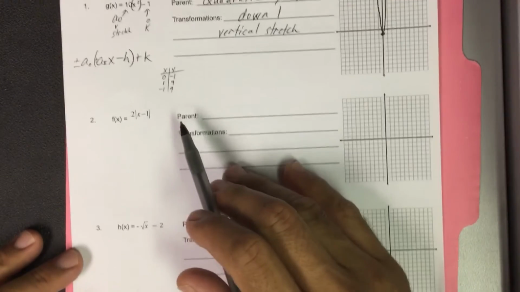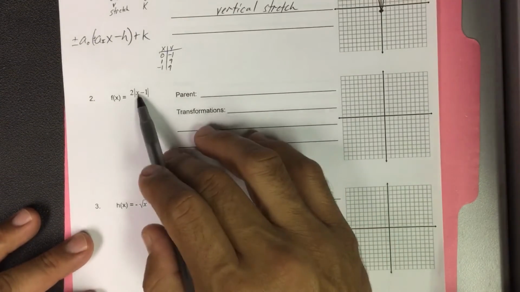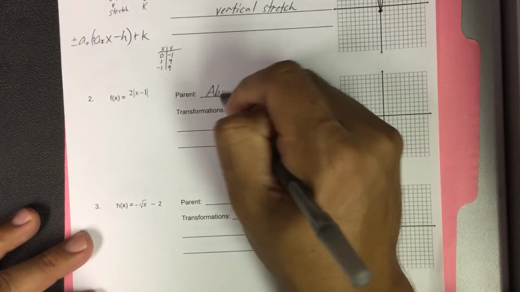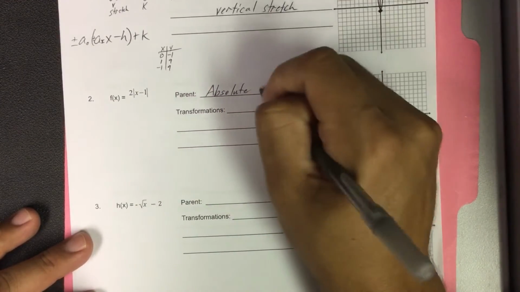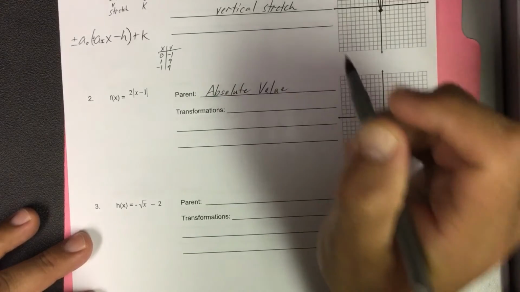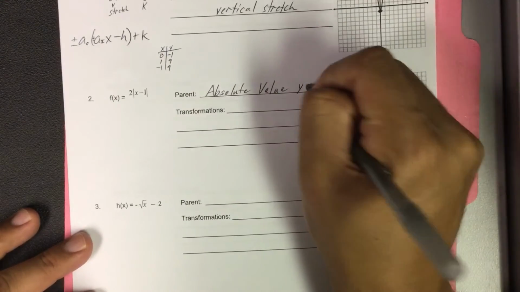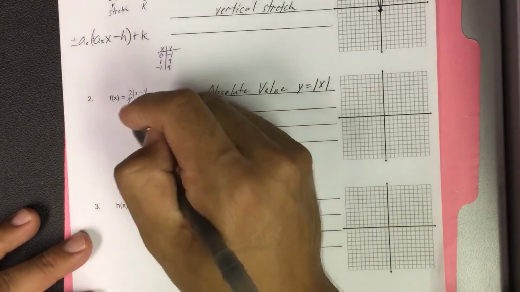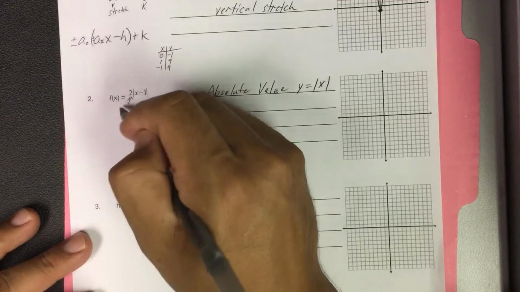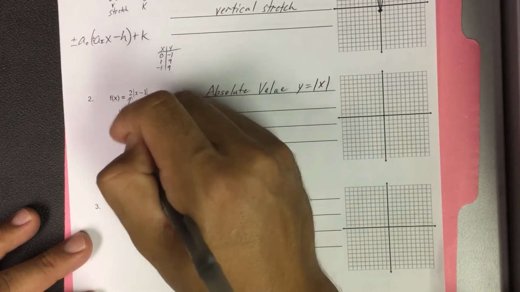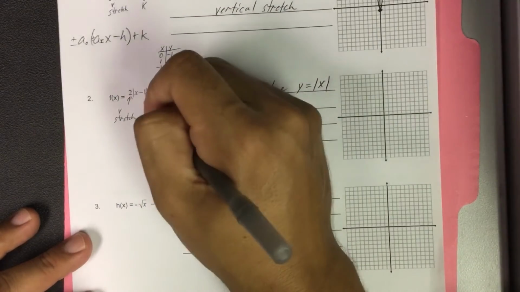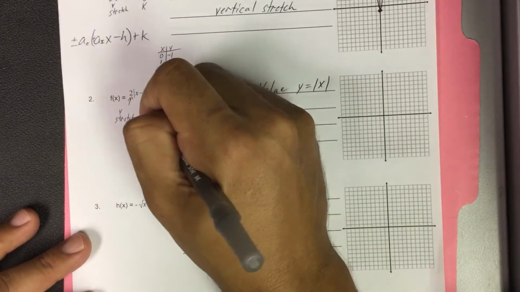Okay, I look at this one. It's an absolute value. So we have absolute value. Y equals the absolute value of x. This is outside, and it's greater than 1, so that is a vertical stretch. Again, it's going to get tall and skinny. This inside is h.